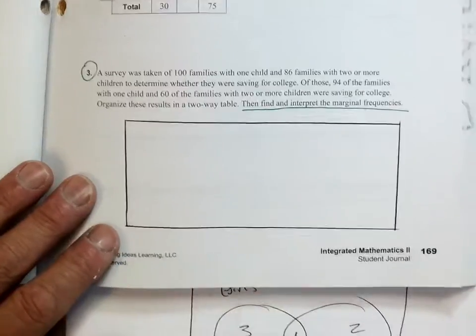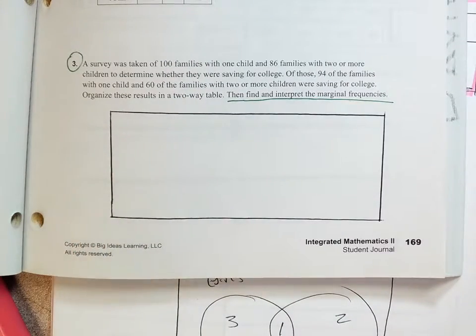So let's go to page 169 in our journal. Shift up to number 3, and let's do number 3 together. A survey was taken of 100 families. I just built my box because I want to do a two-way table, okay?